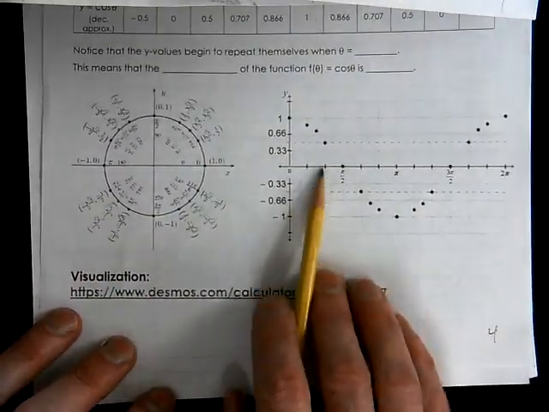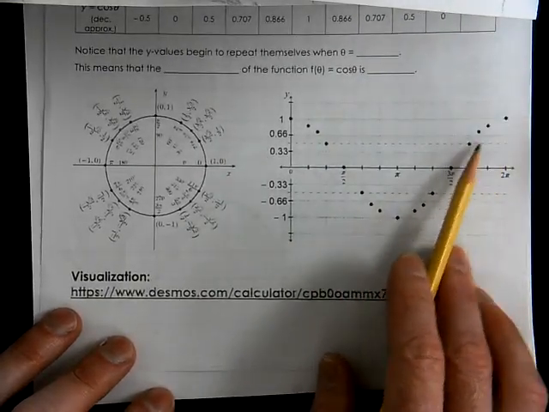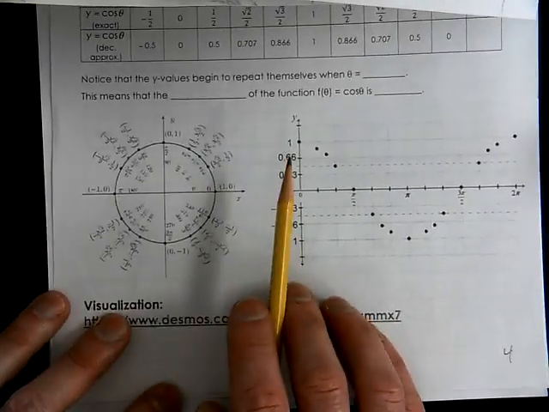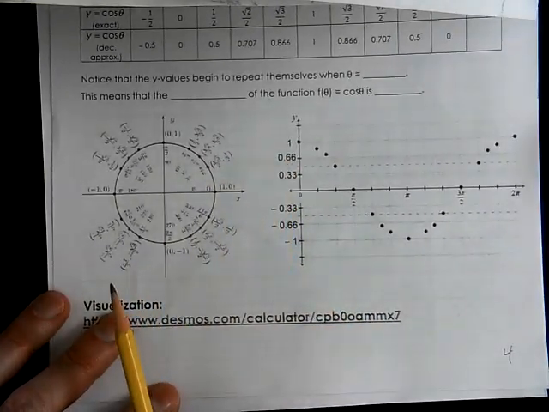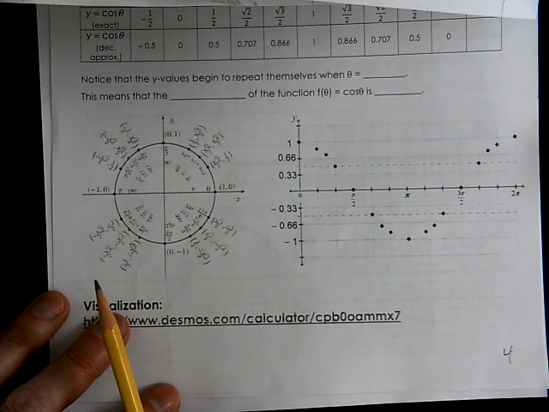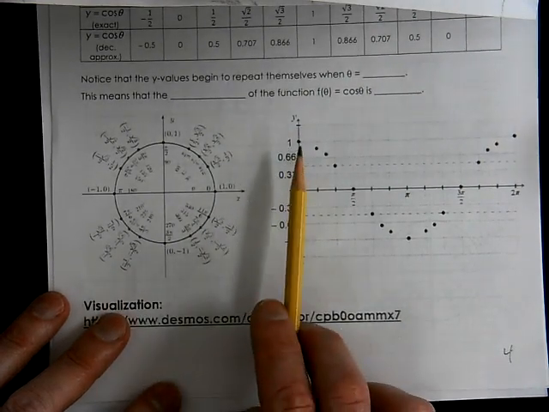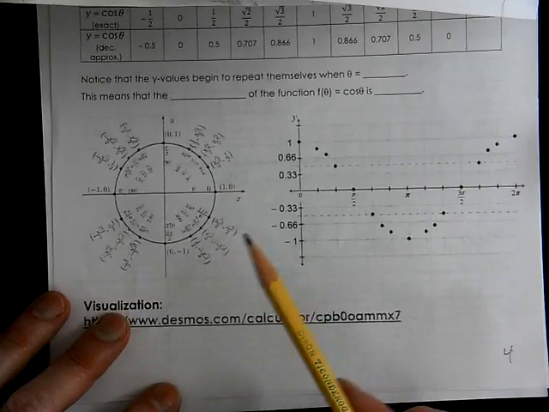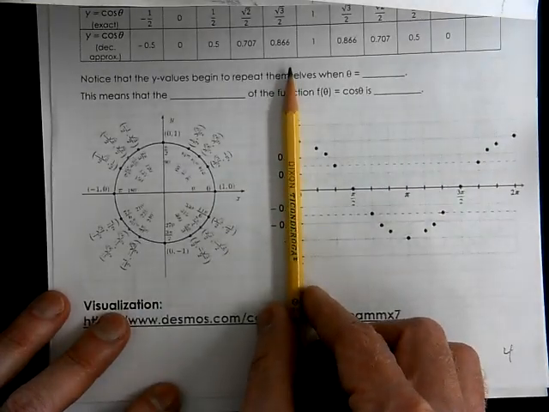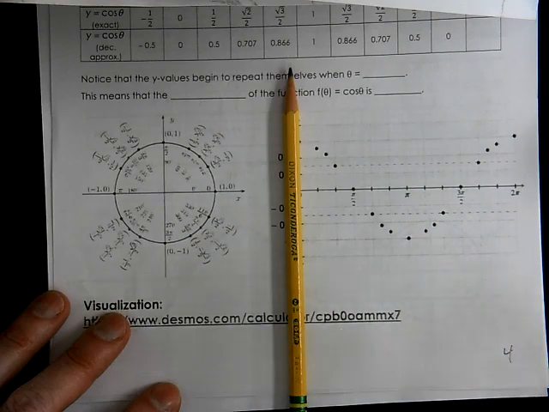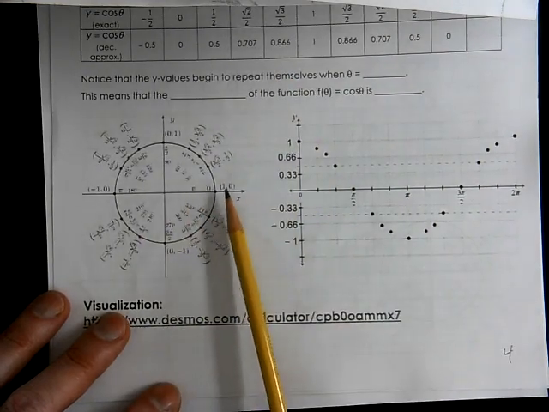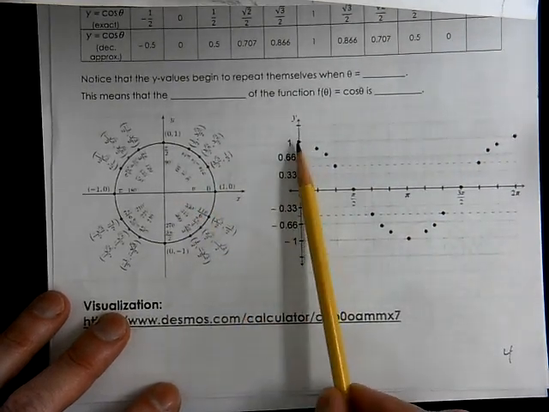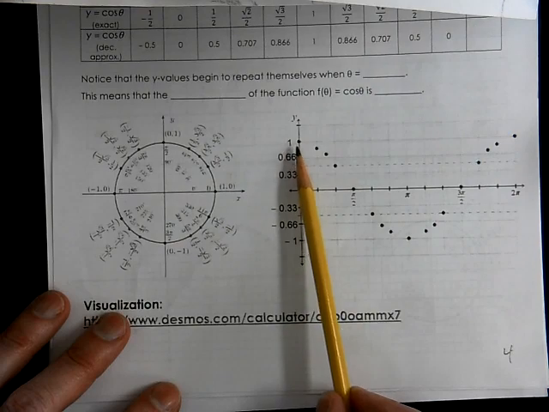So you would get values that look like this. Notice where this cosine graph crosses the y-axis. Why would it cross up here at 1? This is 0 degrees. The y-axis is 0 degrees. And what happens at 0 degrees? The x value is 1. That's why the graph of cosine is 1 when the angle is 0.